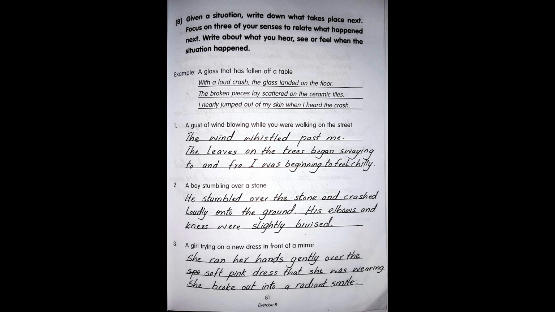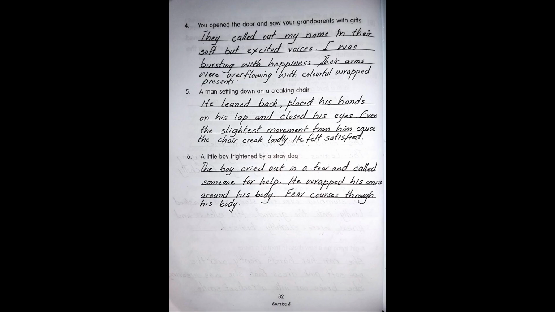3. A girl trying on a new dress in front of a mirror. She ran her hands gently over the soft pink dress that she was wearing. She broke out into a radiant smile.